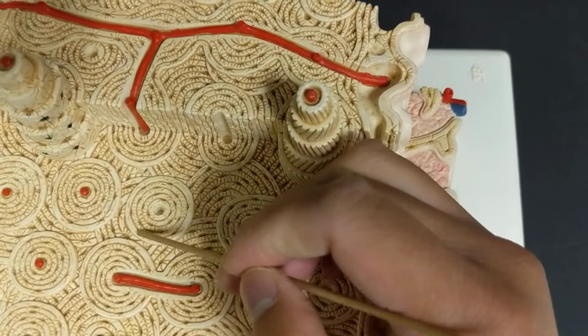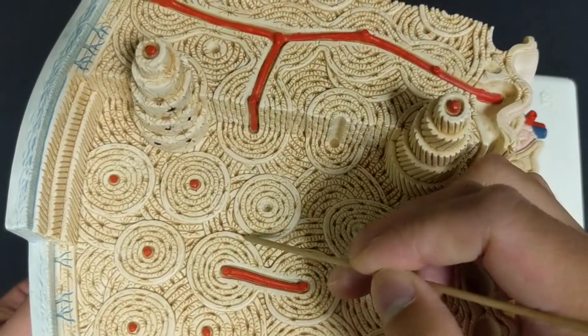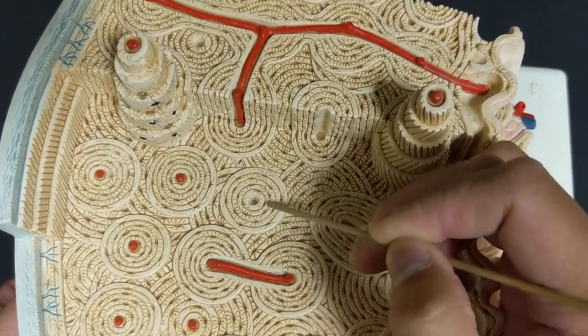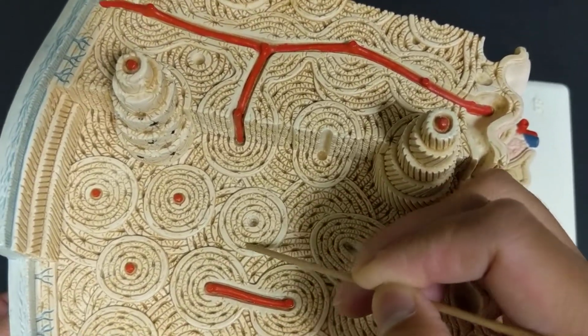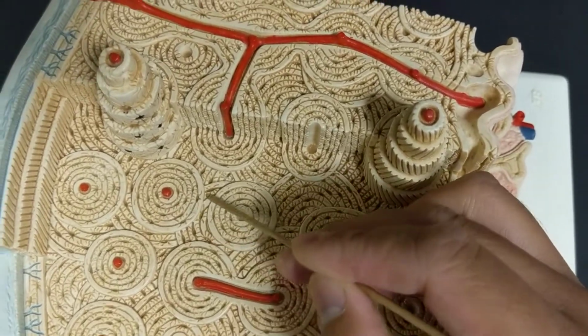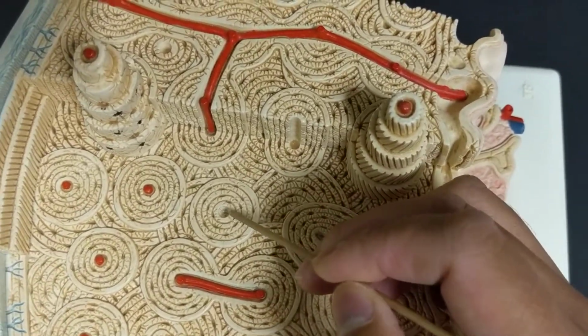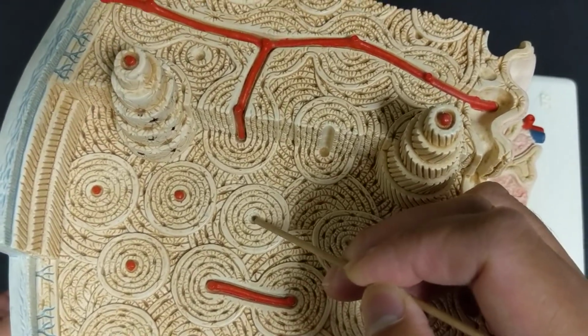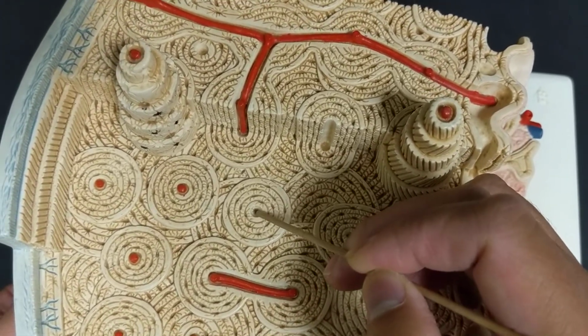So first of all, this is one osteon. You can recognize it based off of its multiple circles within a single central circle. In the middle of each of the osteons you also have a space. This space is called a central canal.